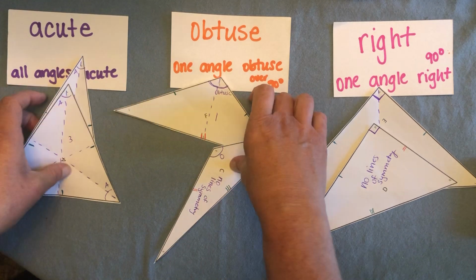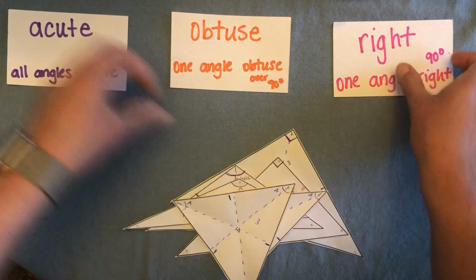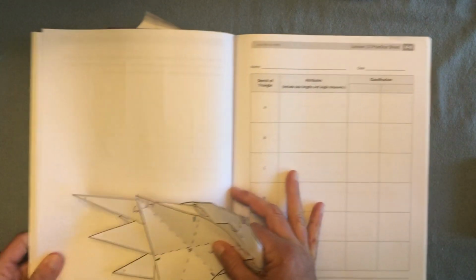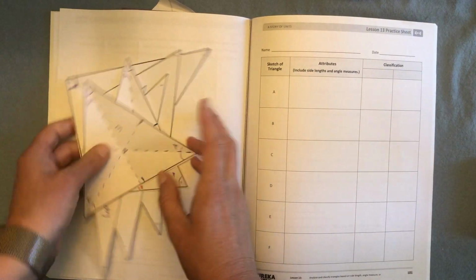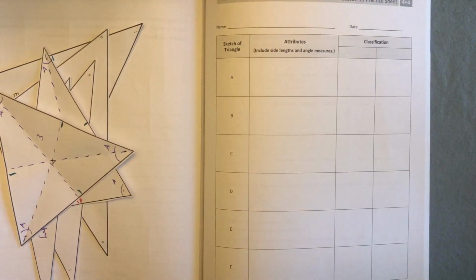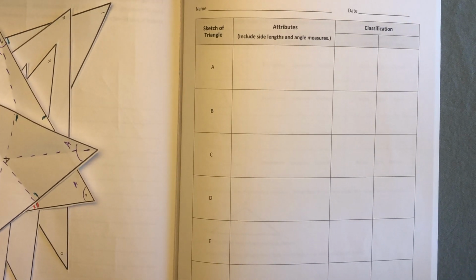Now we're going to do a little bit of work in our book. And I told you earlier what we were going to do is we were going to take page 101. We're going to take that out. And I want you to do that too. I want you to have your triangles just here on the side. And we are going to fill in this chart about the attributes.